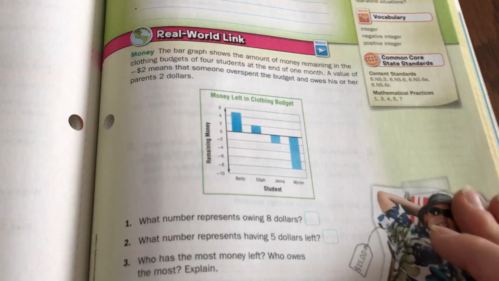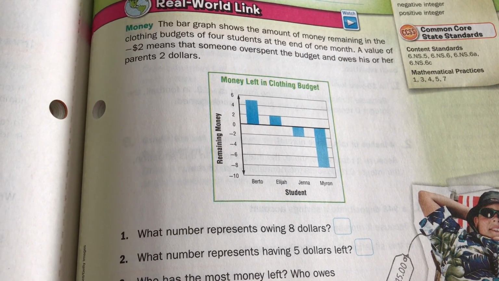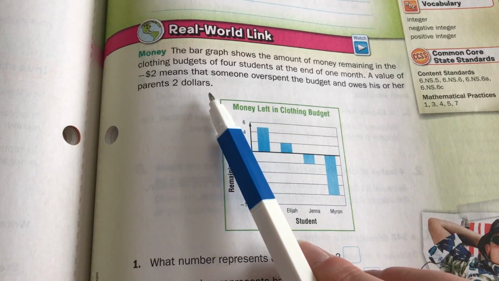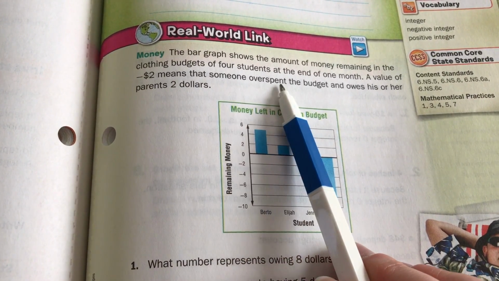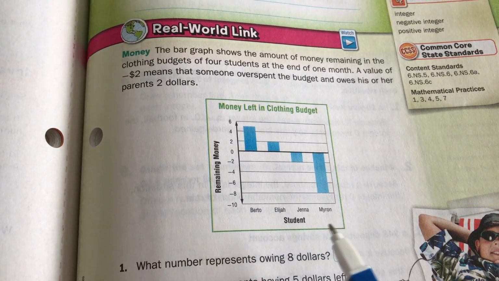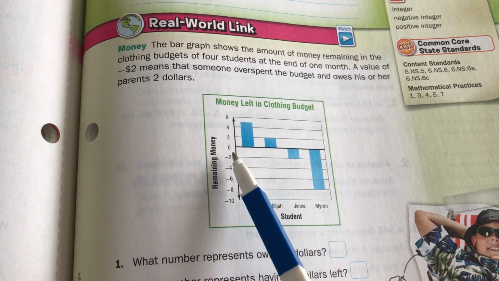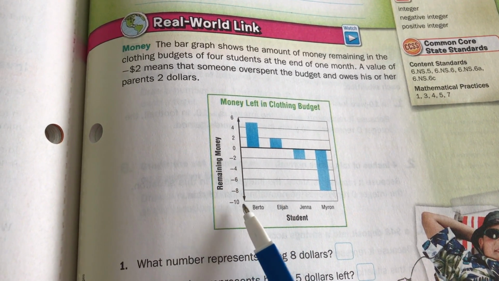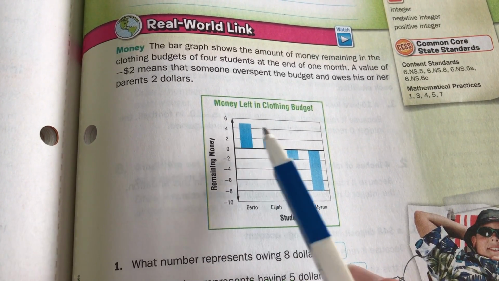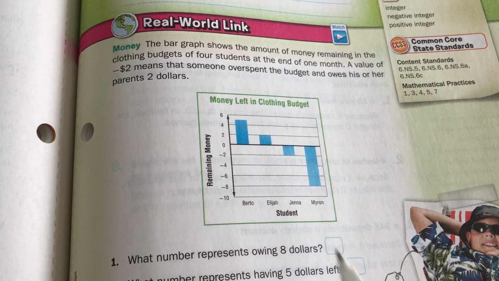So let's look at this real world link. The bar graph shows the amount of money remaining in the clothing budgets of 4 students at the end of 1 month. A value of negative $2 means someone overspent the budget and owes his or her parents $2. So it looks like Jenna and Myron owe money because they are in the negatives here. And it looks like Berto and Elijah still have money left. So this is money left. This is, oh man, I overspent.